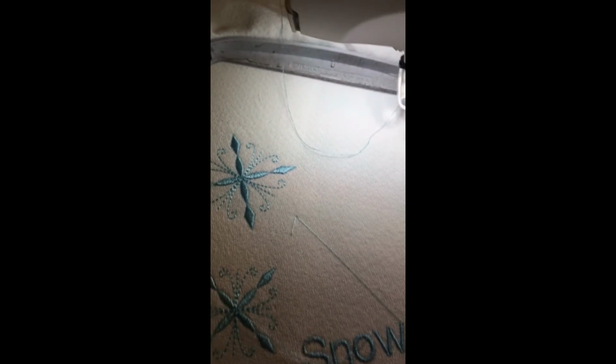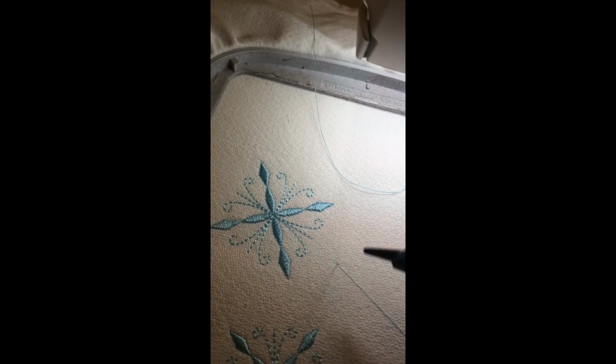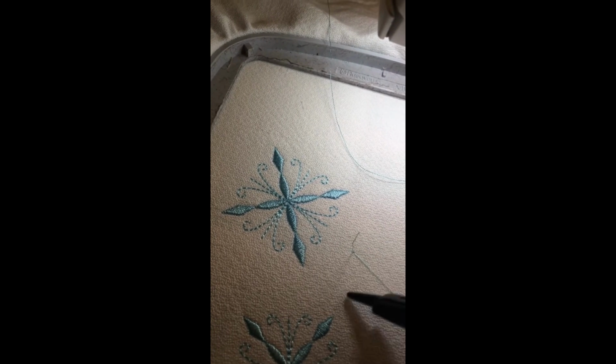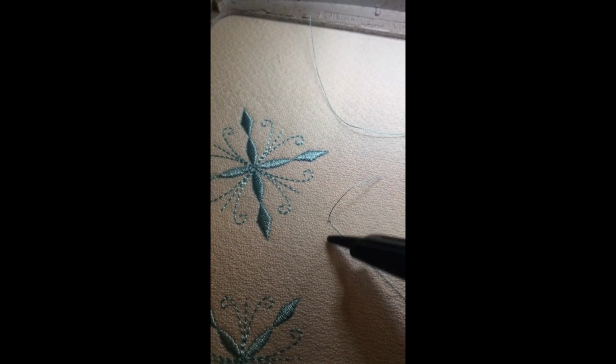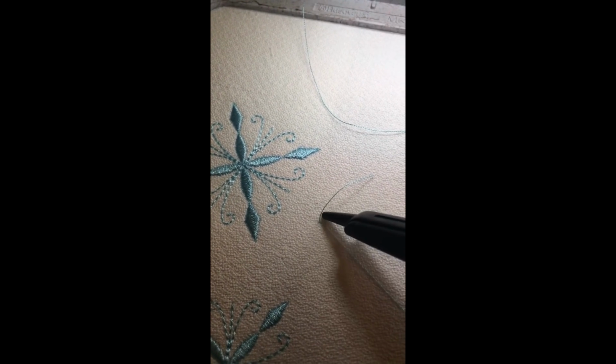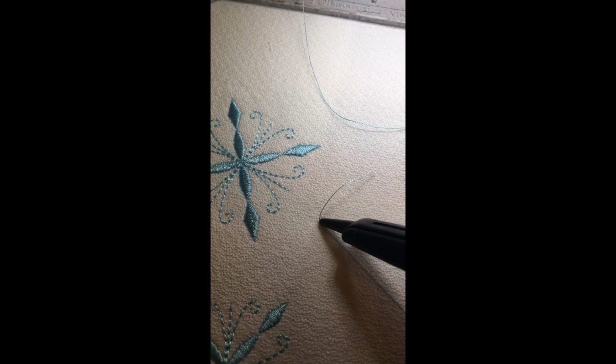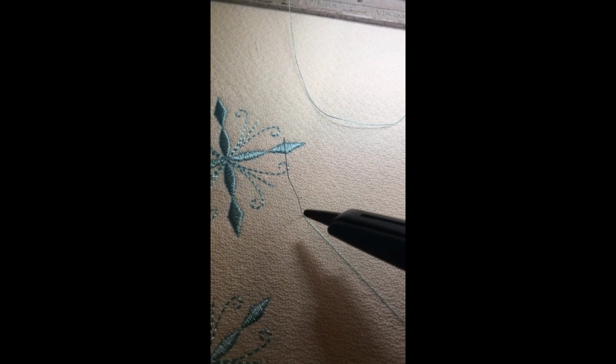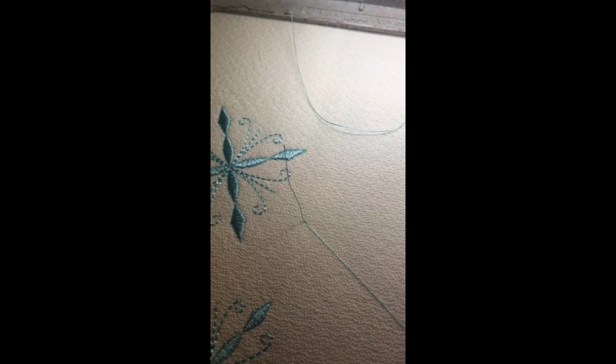Now you notice we have a stitch mark right here. I did it too loose, it came out. But anyway, this stitch mark's still here. We'll use that as our reference point for the next design.